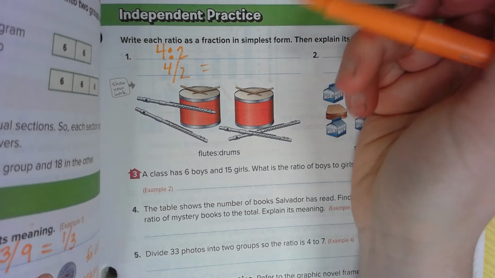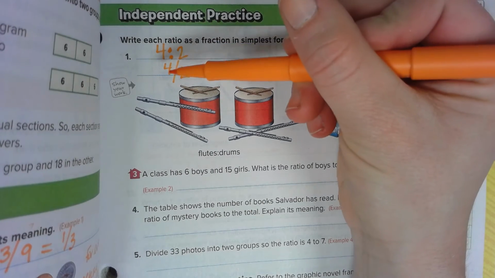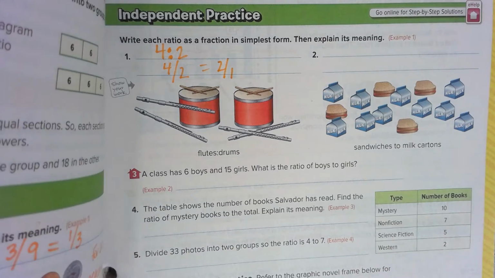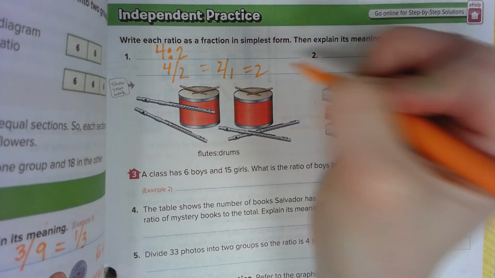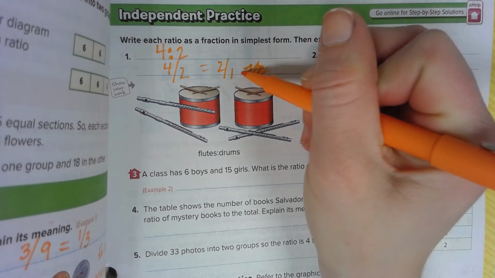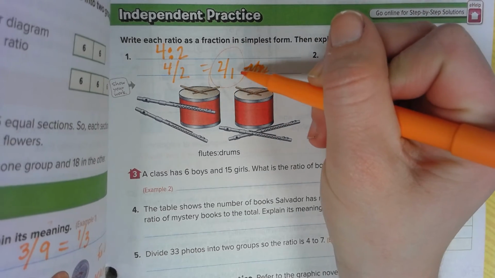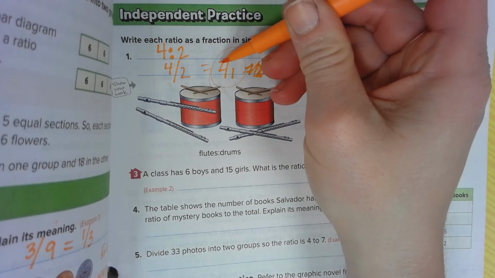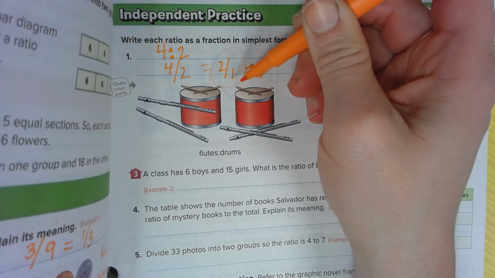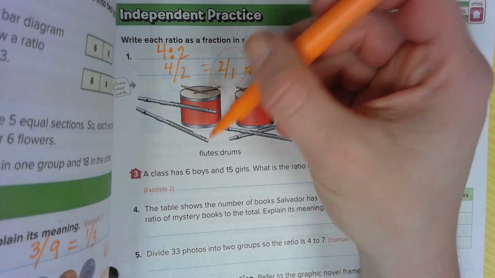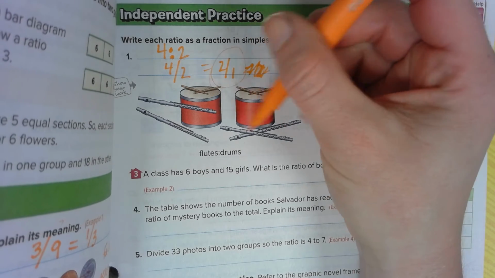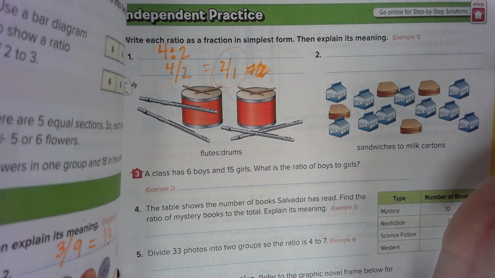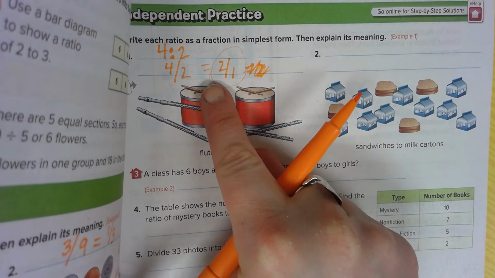Now, here's what I want you to be careful of. Normally, you could simplify this down, divide each by 2, and you'd get 2/1. And your fraction brains are going to want you to write 2. Do not do that, okay? Not for ratios. You're going to keep it like this. We need to see that 1 at the bottom to show part of the ratio, what's being compared. So for every 2 flutes, there is 1 drum. If we didn't have that 1 there, we would say, yeah, 2 flutes, and we're missing the whole other part of the comparison. So we need to keep that 1 if it's on the bottom part of the ratio. Okay, then explain its meaning: for every 2 flutes, there is 1 drum.